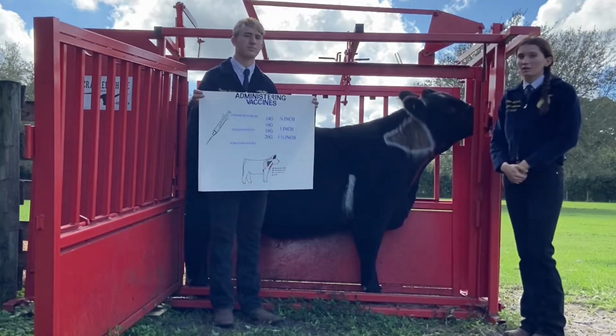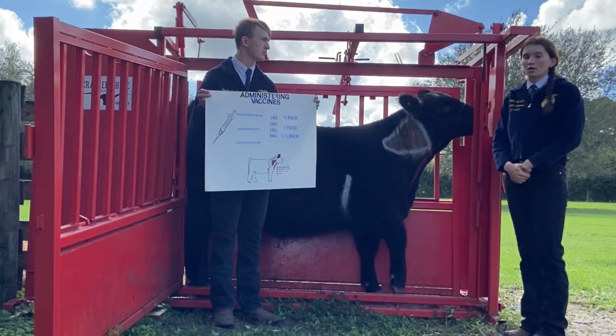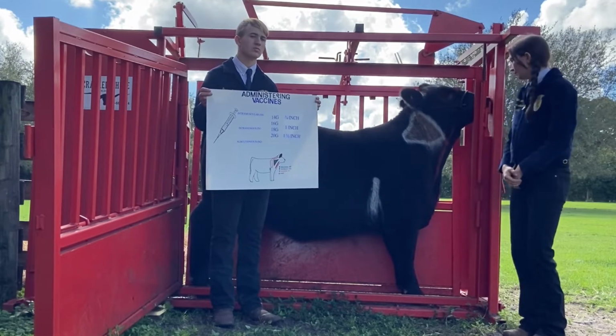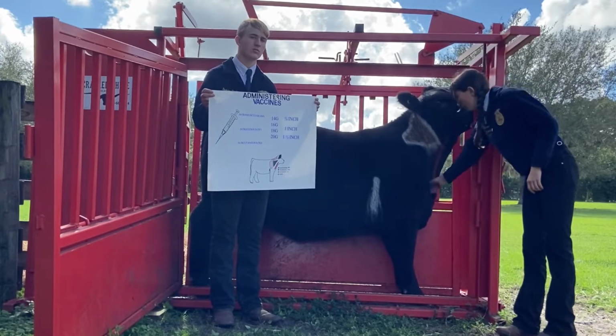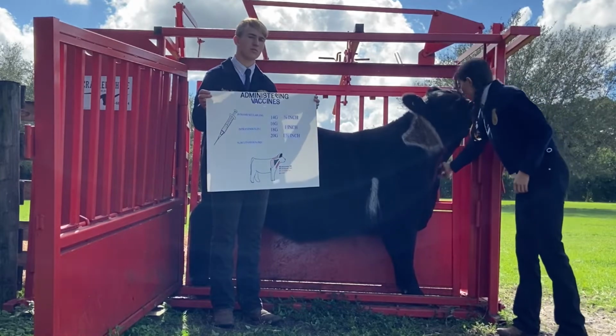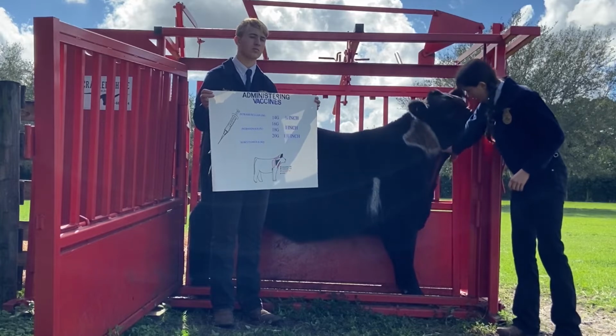And lastly, we have intravenous injection. That means injecting a drug right into their vein. We can also use this to give them IV fluids to rehydrate our cattle if they're sick. Now, how to find our jugular vein is this nice orange line right here in their neck. It's a big vein flowing all the way from the bottom to the top. We can find it by holding off our vein and it'll pop up.